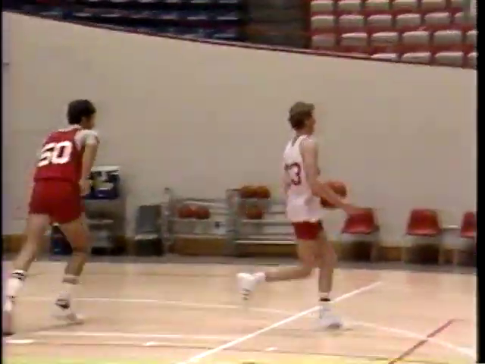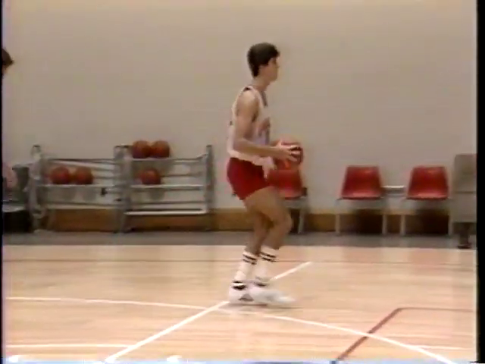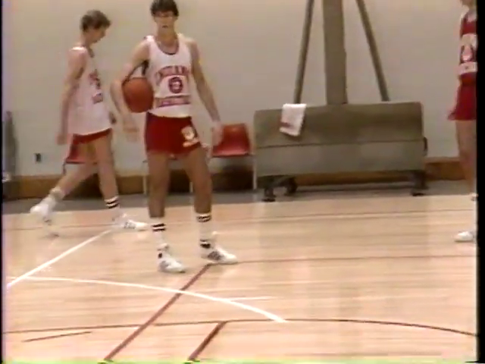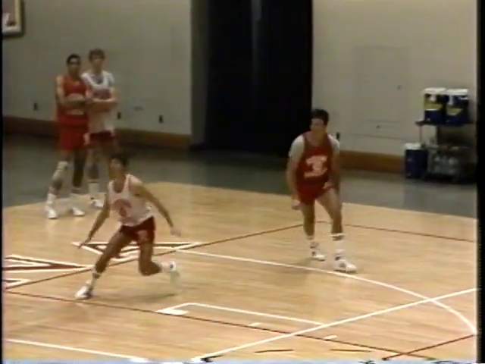This is our driving line drill. The offensive man makes his move at the basket. We rotate it with the offense going to defense, a new man stepping in, and the defensive man ready to come in on the next move.